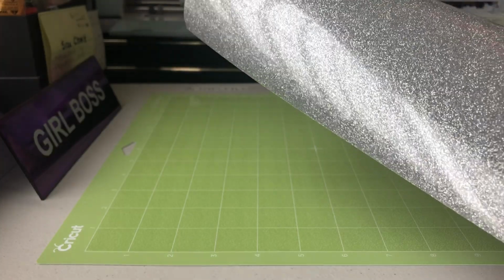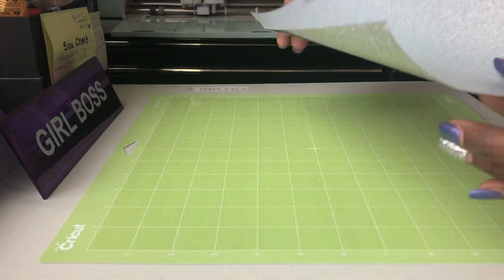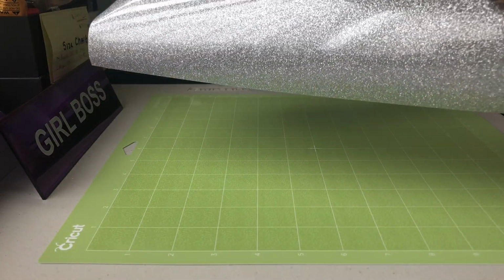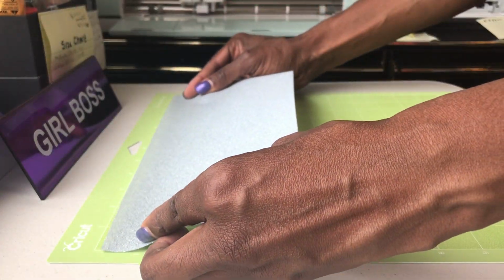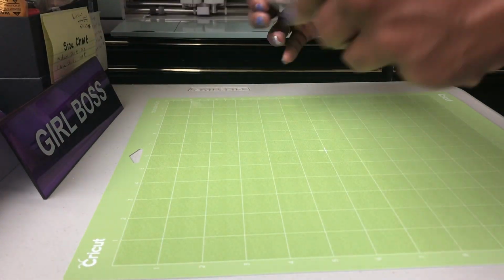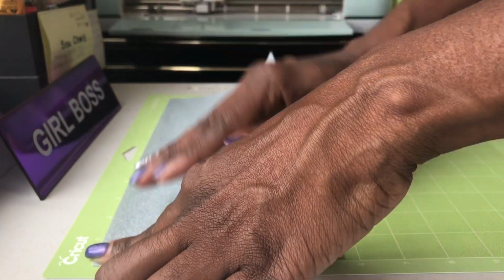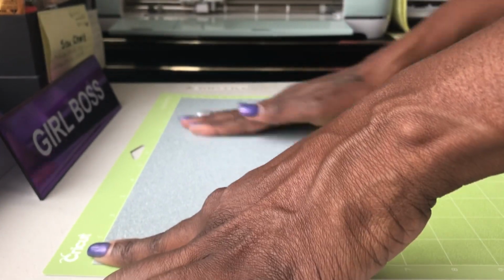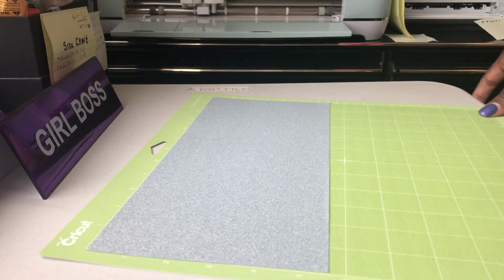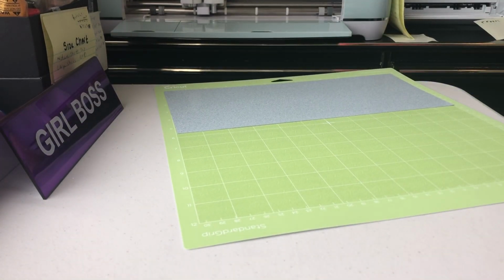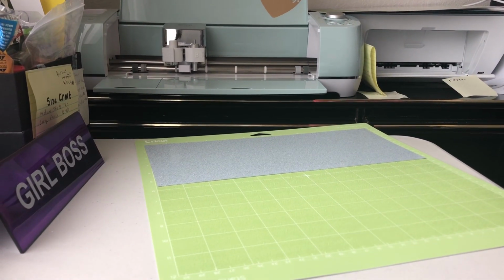Just the earrings and the glasses are not that big. I just cut a little piece out. So what you do is make sure you put the shiny side on the bottom to touch the mat. So make sure it's straight so it can get all the thing in there. Okay, you smooth it out real good. There you go. And you just put it right into the Cricut.